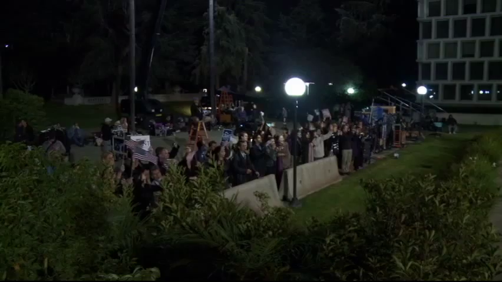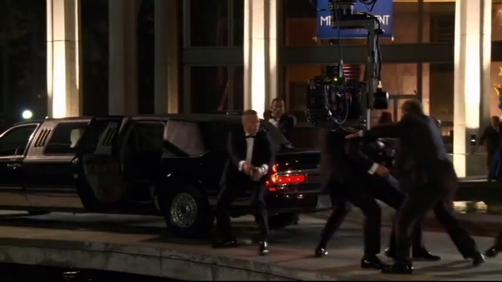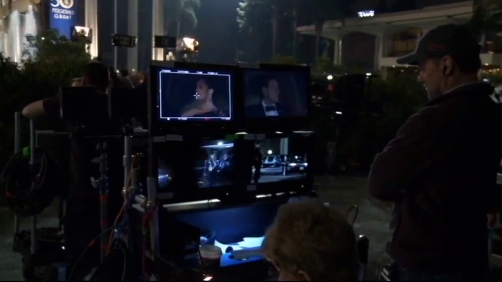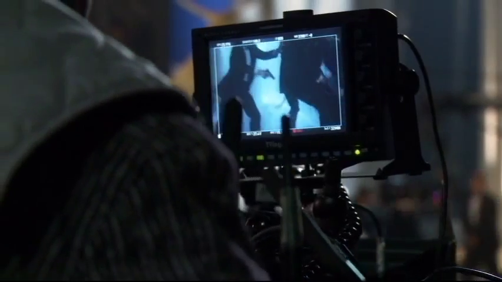We have 120 extras, we have a qualified SWAT team, we have about 10 stunt people here. We'll see how long we stay here tonight. We have lots of cameras going. That's the intention, that it feels like you're witnessing it in the crowd.